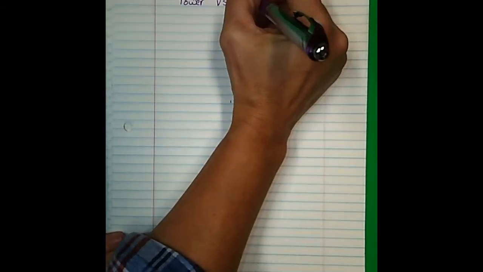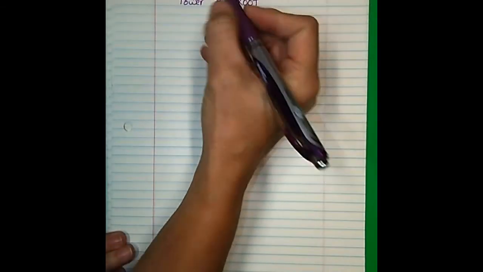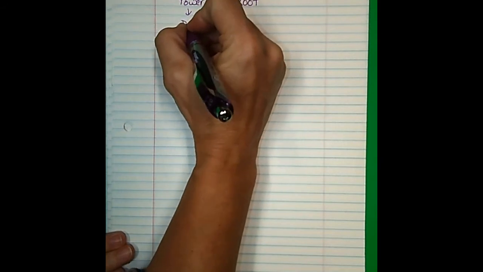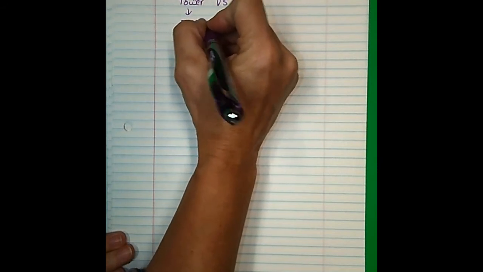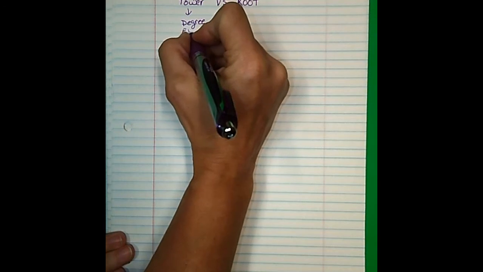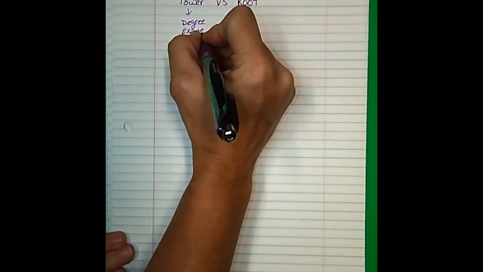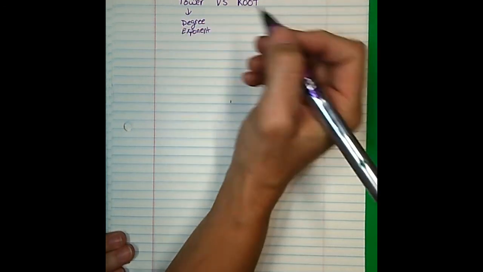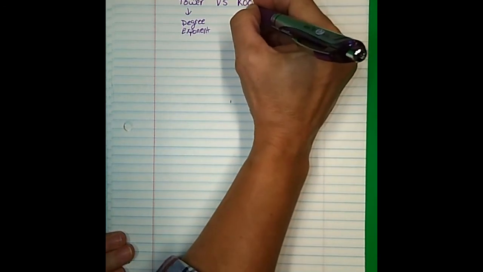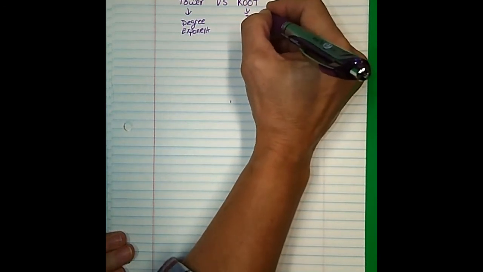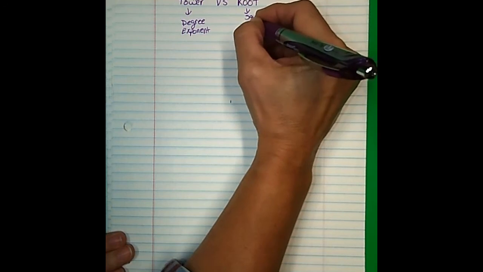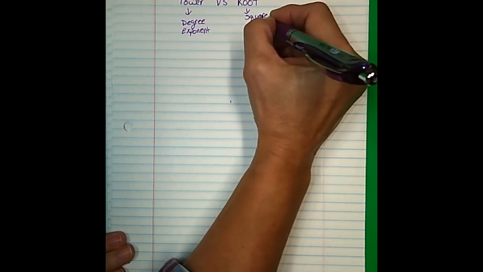So, power versus root. When we talk about power, we know it's a degree. It's also called an exponential or exponent raised to the root. We've got a square root, cube root, and so on.